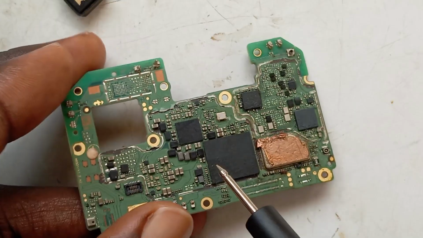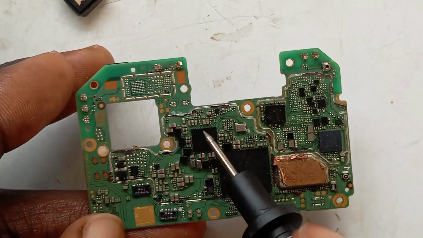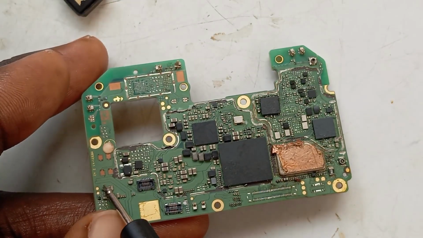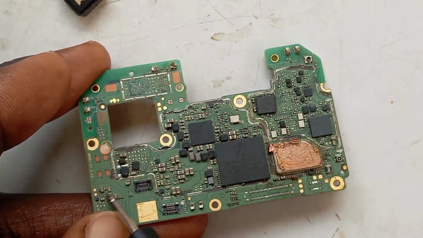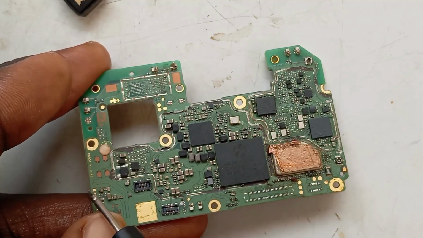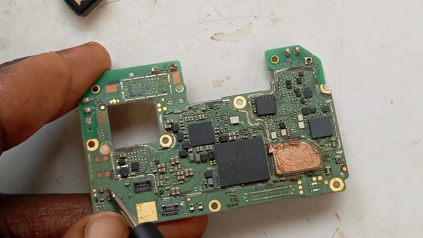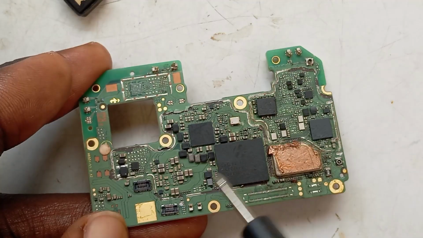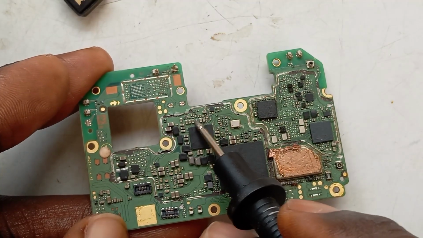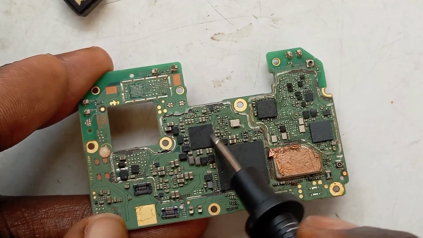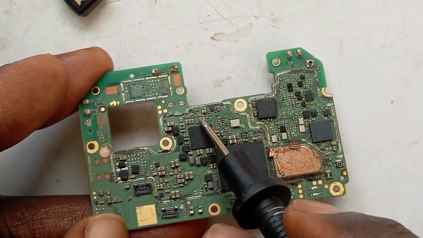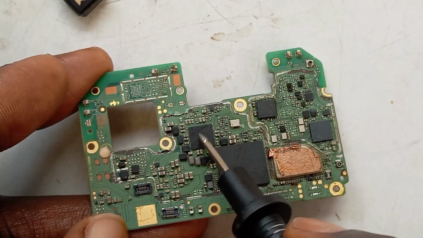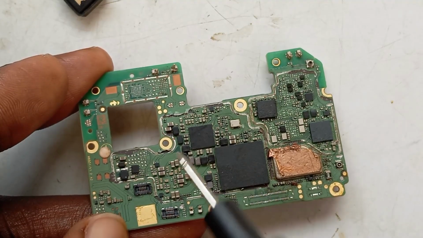So that's a small trick you can use to know if the power IC is damaged. You check this power jumper button to see if there's voltage. If there's voltage, then try to switch on the phone, and then check these capacitors that are on the opposite side. The power IC has to send that voltage to these capacitors. If you don't see the voltage on these capacitors, then the power IC is faulty.